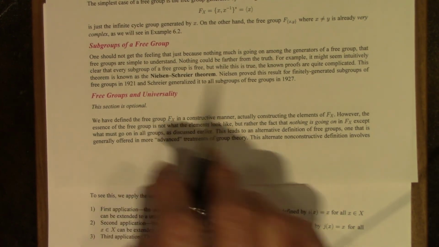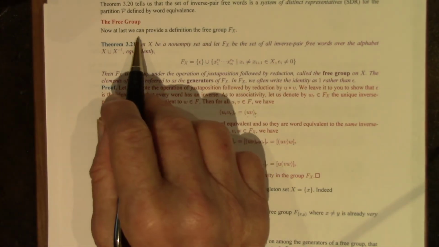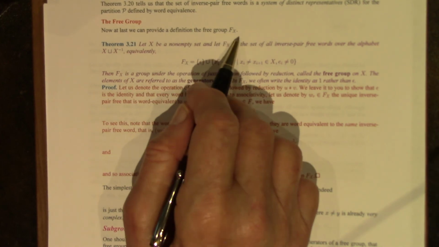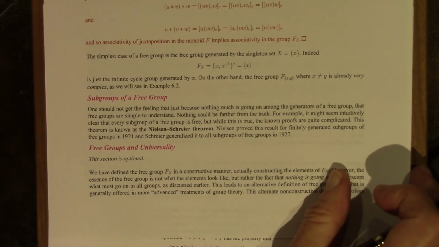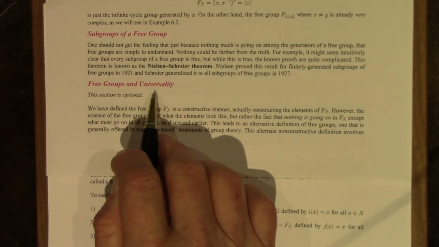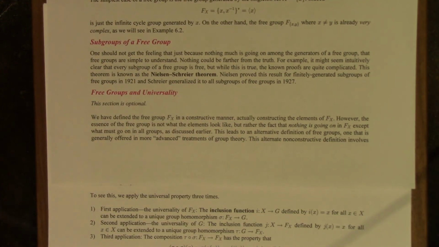I sort of alluded to this fact when I said earlier we can provide a definition of the free group. There are other definitions. One of the most common definitions of free group is not constructive.